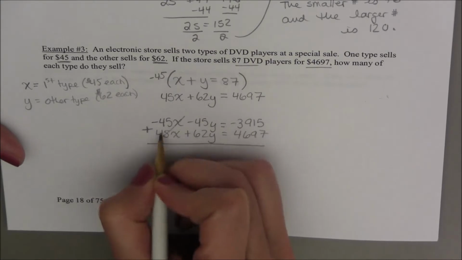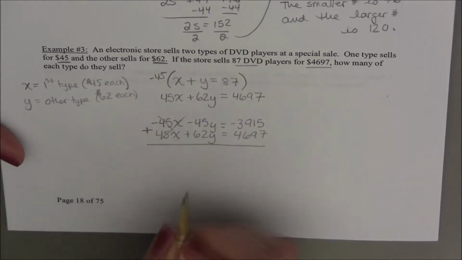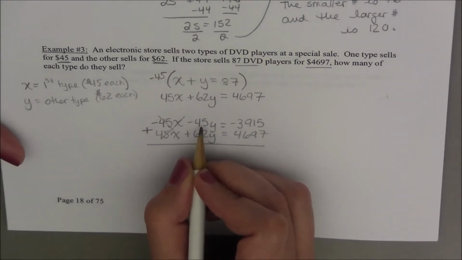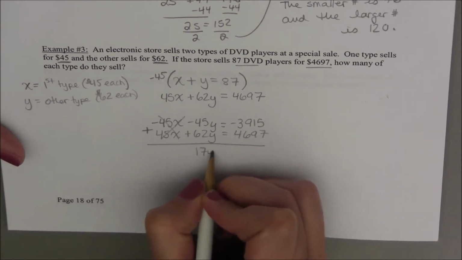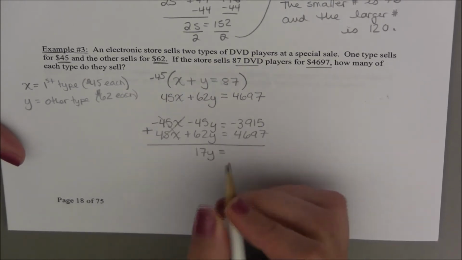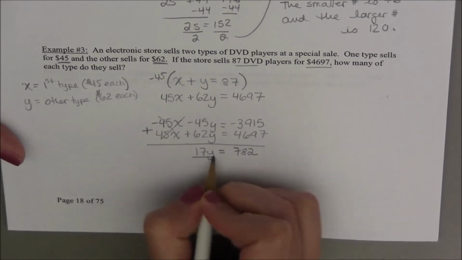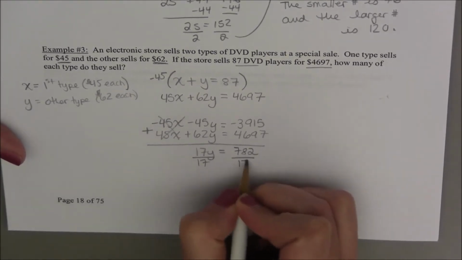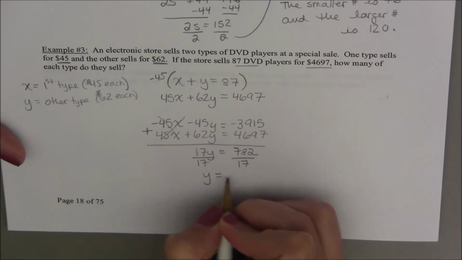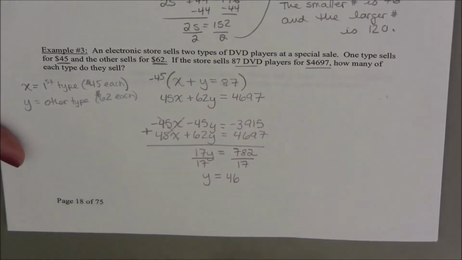One big addition question, our x's are eliminated. Adding that negative 45 plus 62 will get us 17y, and adding our constants, 782. Solve for y, divide both sides by 17, y equals 46.